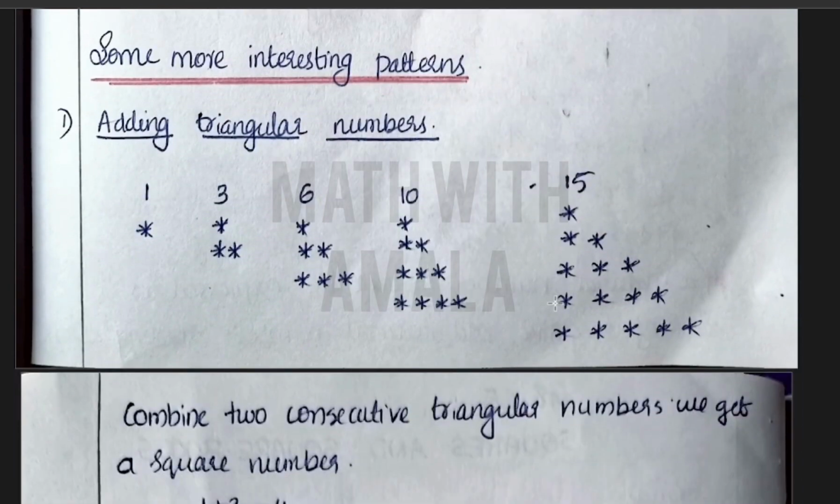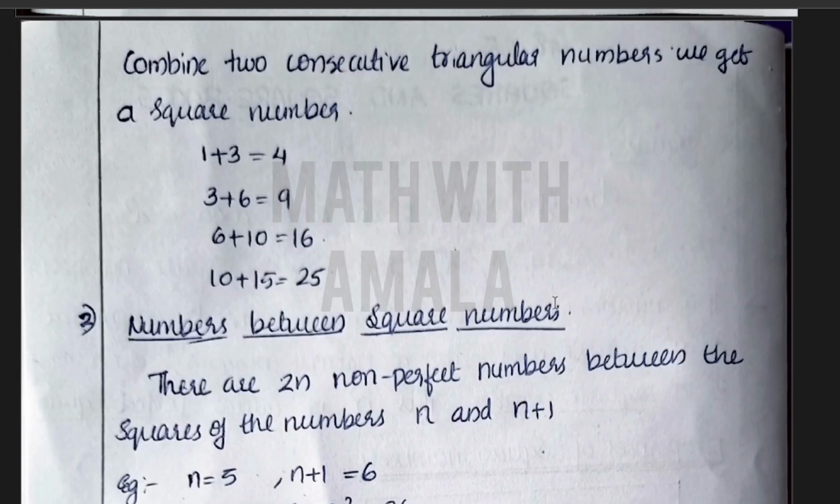Some more interesting patterns. We are having some patterns which deal with the squared numbers. We can add the triangular numbers. What are triangular numbers? They are the numbers which can be represented in the form of a triangle, like the numbers 1, 3, 6, 10, 15 which are represented here. While combining two consecutive triangular numbers, you are getting a square number. 1 plus 3 equal to 4, 3 plus 6 equal to 9, 6 plus 10 equal to 16 and 10 plus 15 equal to 25.